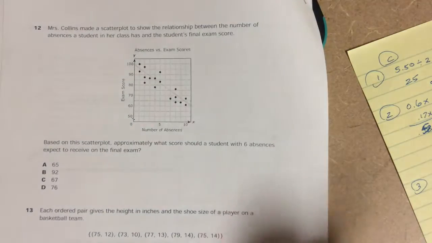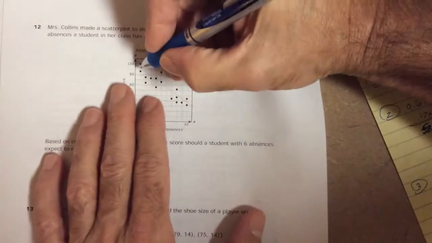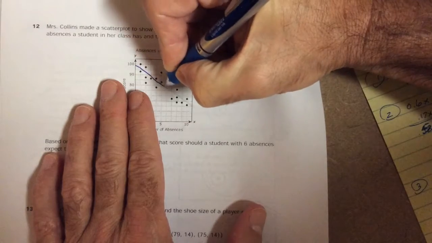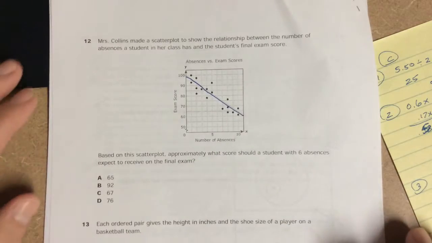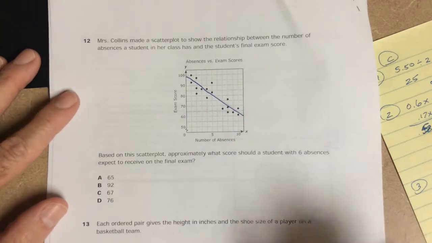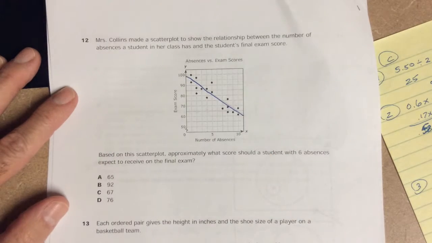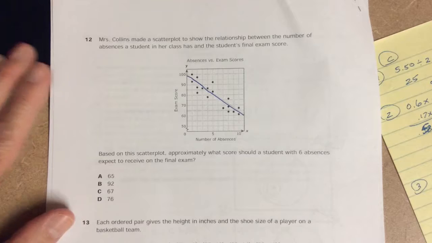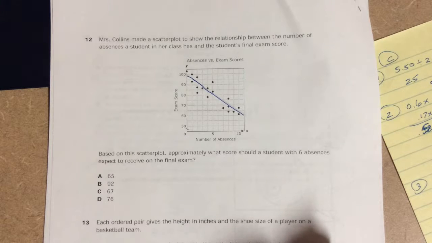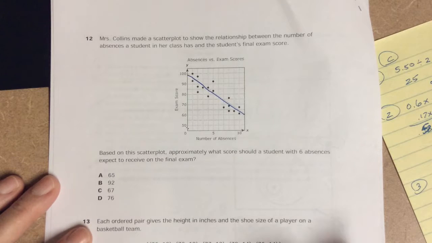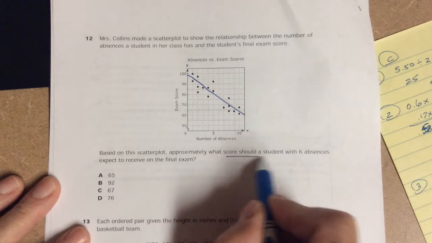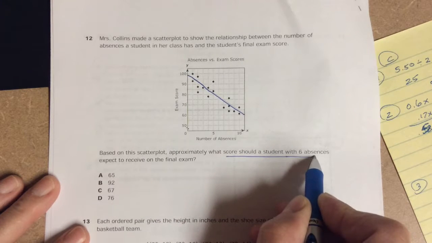Number 12, I got myself a little head start and drew myself a line of best fit, prediction, or trend line. I'm ignoring those dots. Those are individual scores based on students' absences, but I want to find the trend. So what score should a student with 6 absences expect?